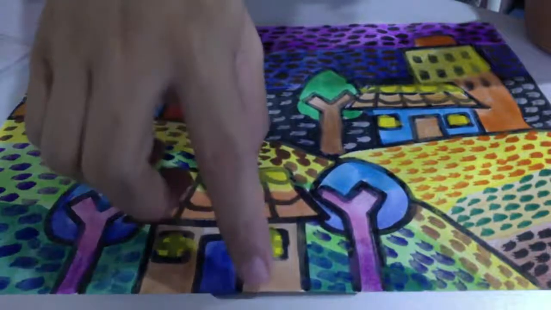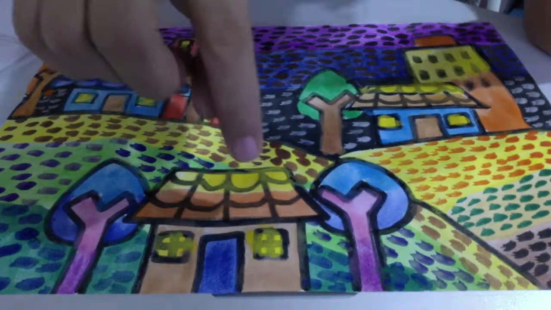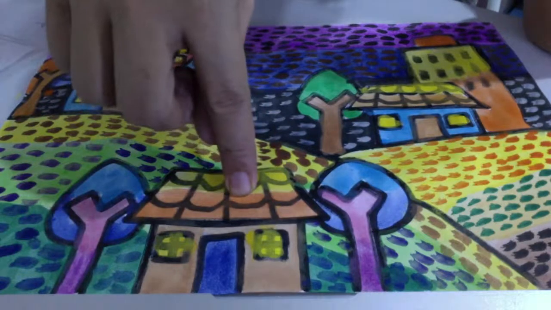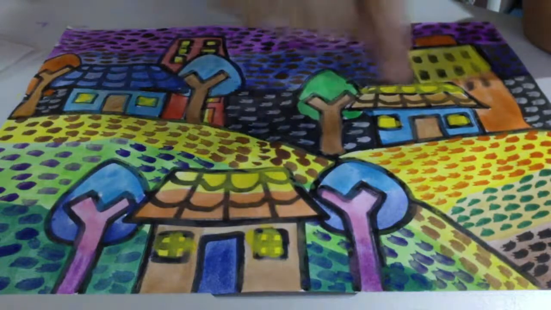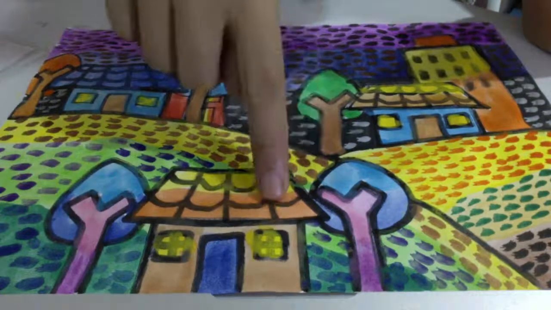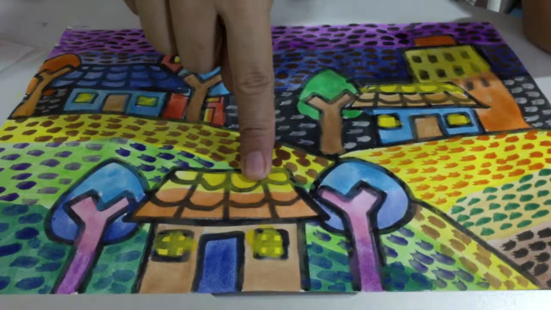This one is close to you, which means that it's automatically creating the illusional space between this item and another item behind it. And it can overlap also. For example, the tree and the house roof are overlapping.